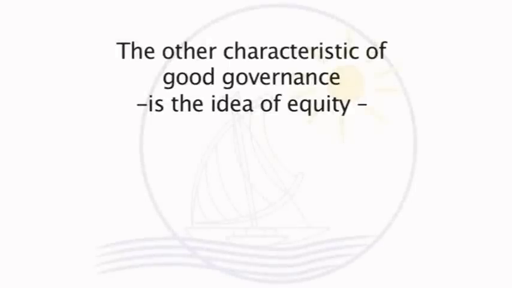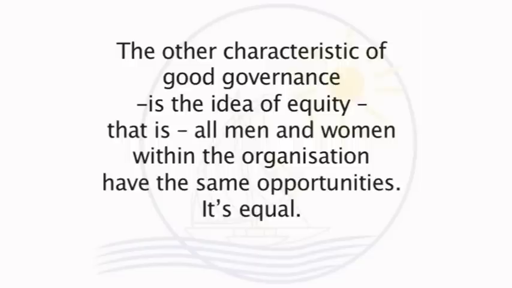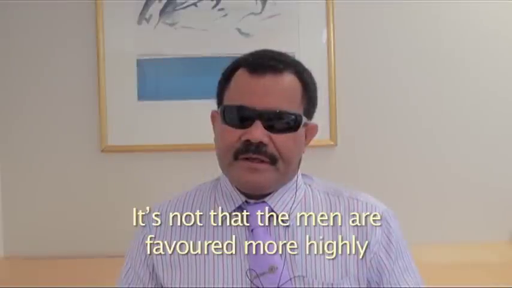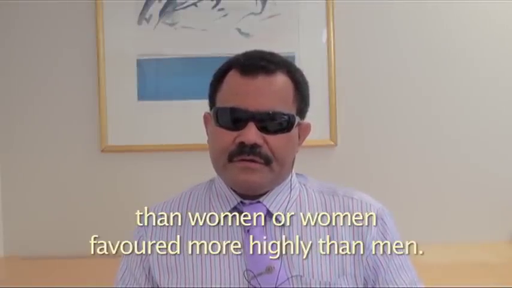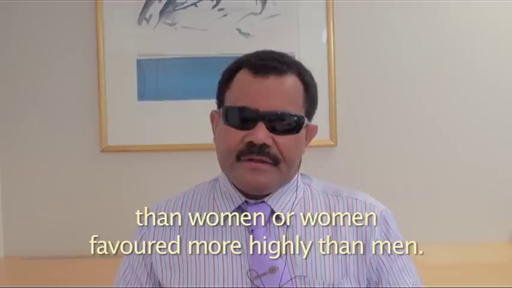The other characteristic of good governance is the idea of equity, that all men and women within the organization have the same opportunities. It's equal. It's not that men are favored more than women, or women favored more than men.